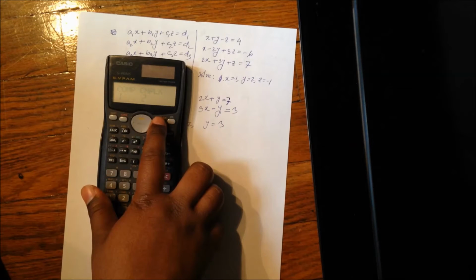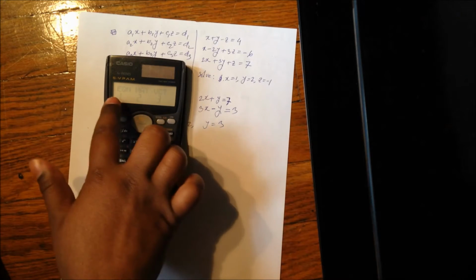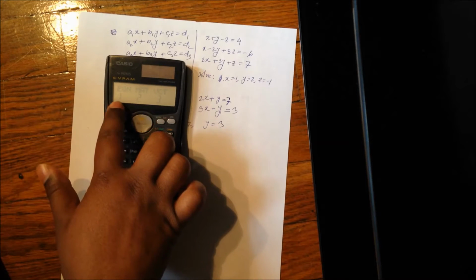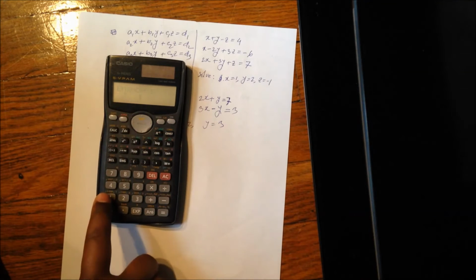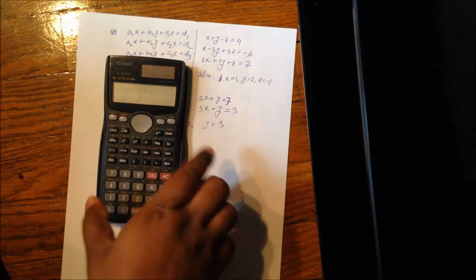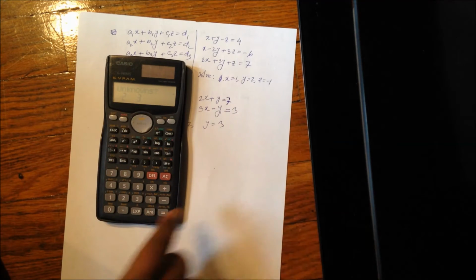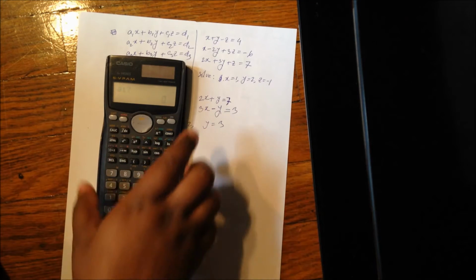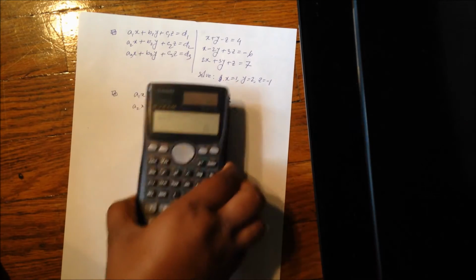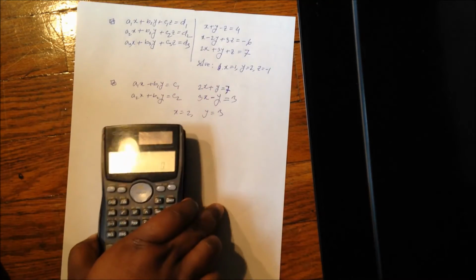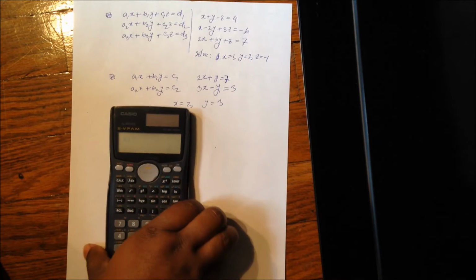Press mode 1 time, 2 times and 3 times, then you will see equation. Number 1 mode is equation. So press 1. Here are 2 unknowns, 3 unknowns. My equation is for 2 unknowns, so press 2. It's asking for A1. The calculator follows a standard form.